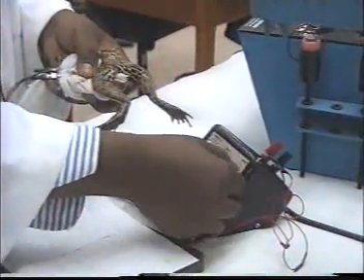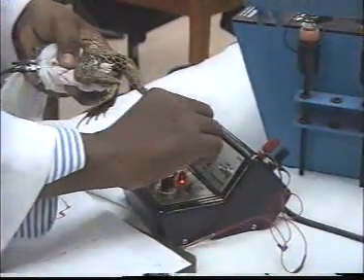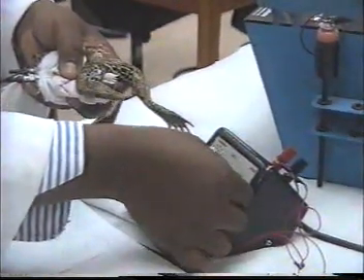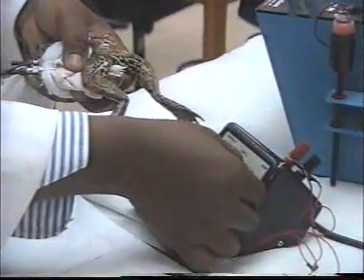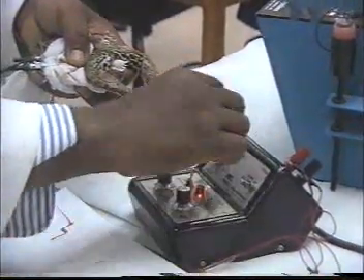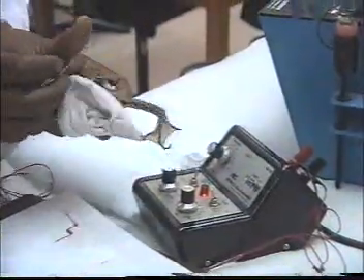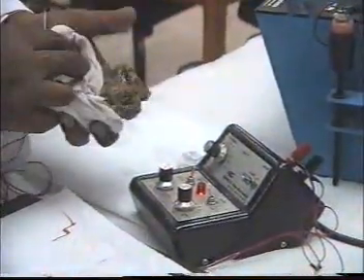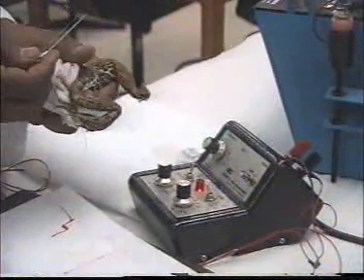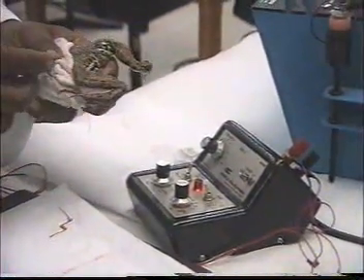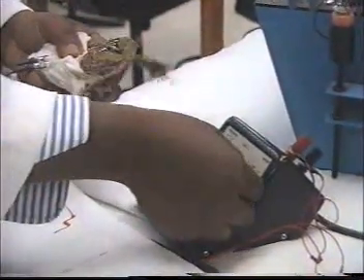So if we reduce the strength, the response is reduced also. See, it is small when you reduce the strength. Then you increase the strength, and the response increases. You can also demonstrate the effect of increasing the frequency.